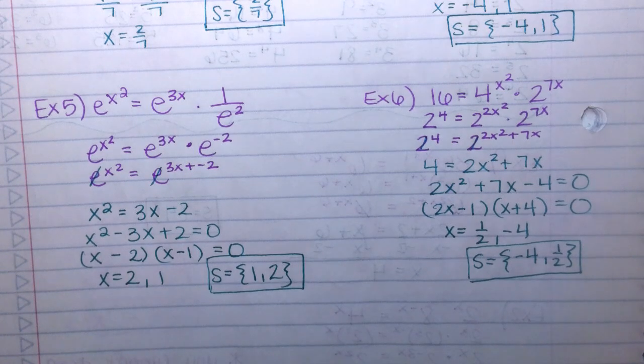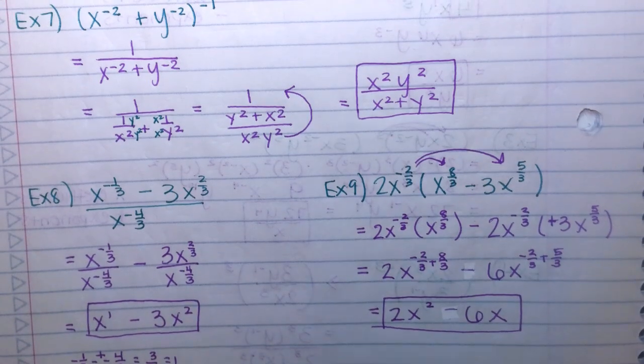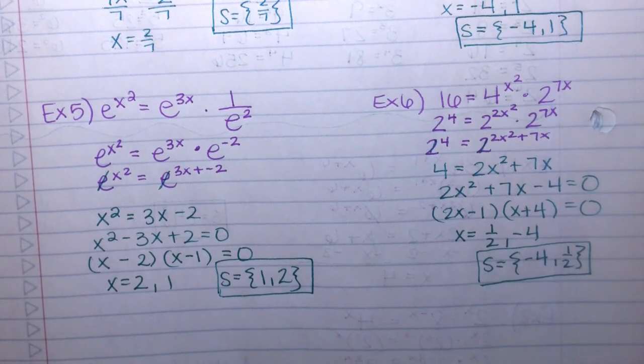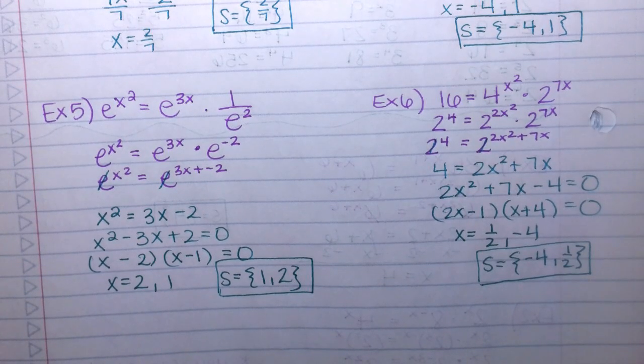Yeah, 72 points of your test you've already learned. You are going to have 6 questions over simplifying, 6 questions over solving. The last 28 points are graphing and true-false questions. That is your test.